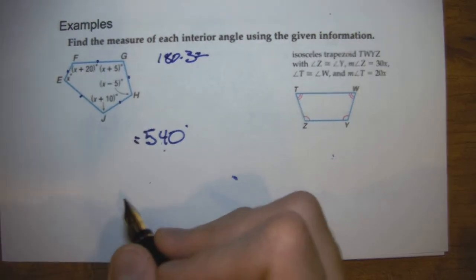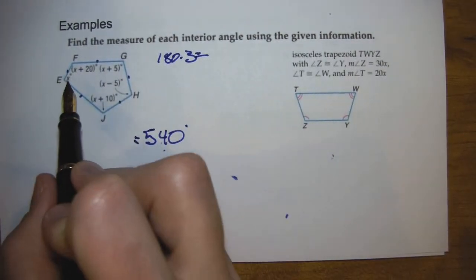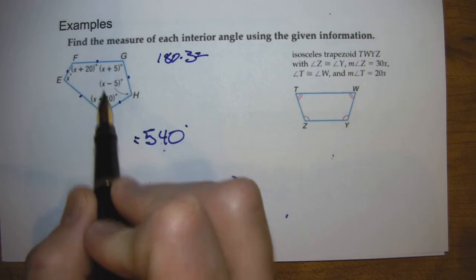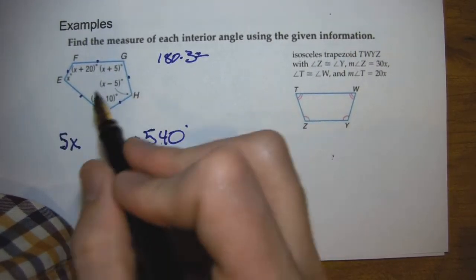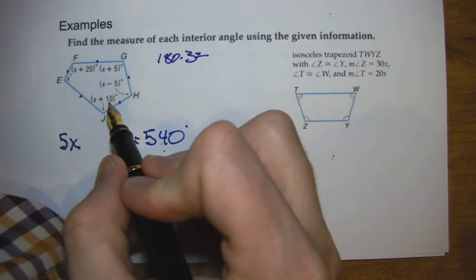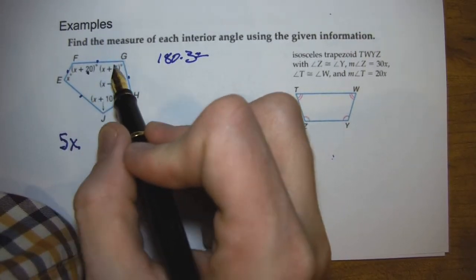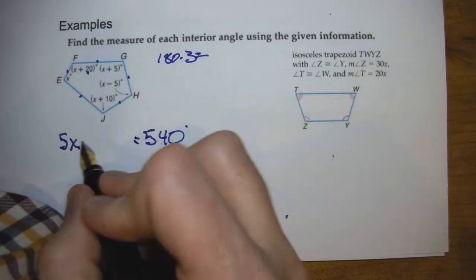So let's start adding. I'm going to start with all of the x's first, since they're like terms. So I've got 1x here, 2, 3, 4, 5. So I know I've got 5x. Let's count up all the constants. So I've got 10, 20, so that makes 30. 35, subtract 5 is just 30.